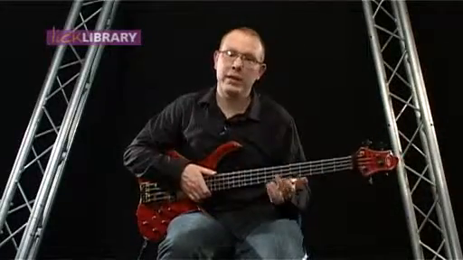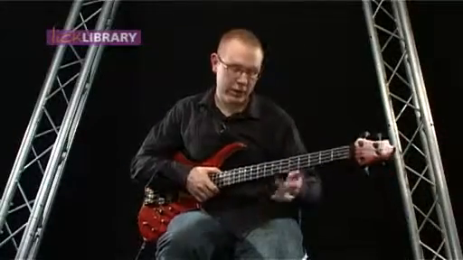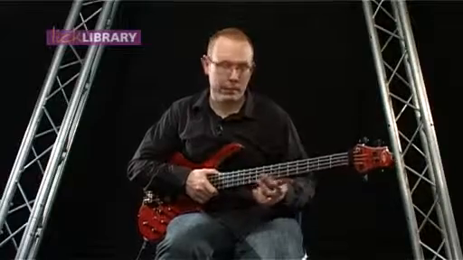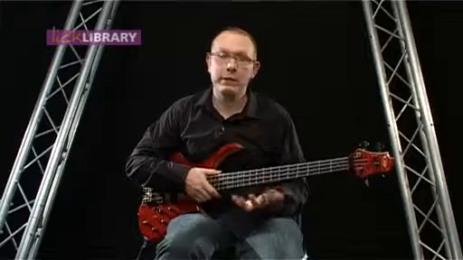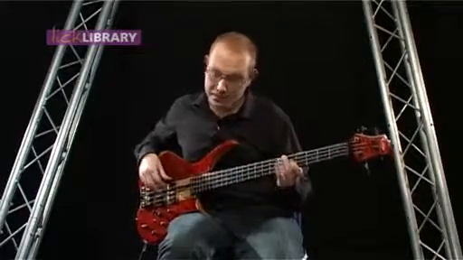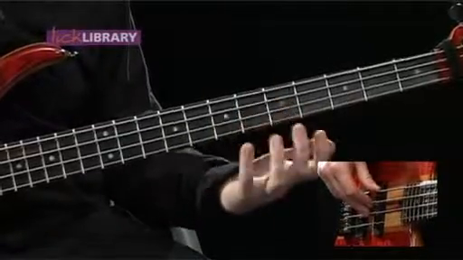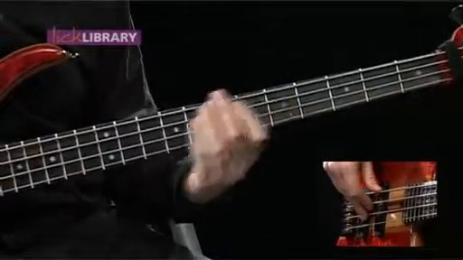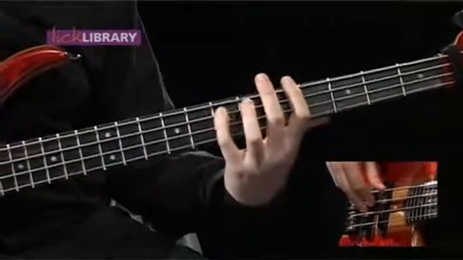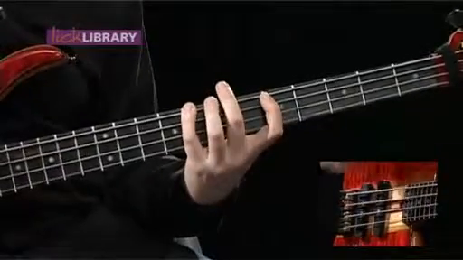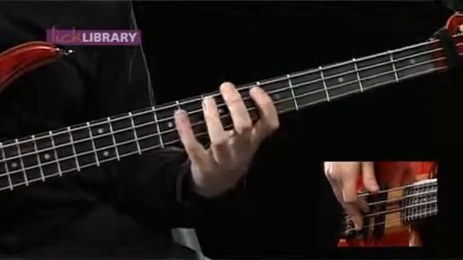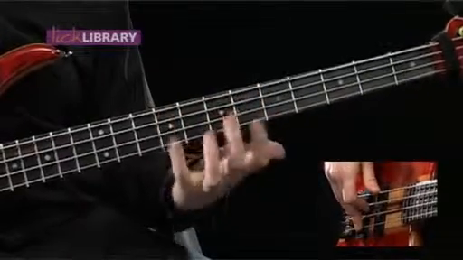Okay, so that exercise made use of the D Dorian mode, and I tried to use several different areas of the fingerboard in order to really illustrate the sound of the mode. So just to briefly explain what was going on there, I began with just the root and the 5th. I slid from the E up to the F, which is the minor 3rd, and then worked down through scale tones to the C, which is the 7th of the chord.